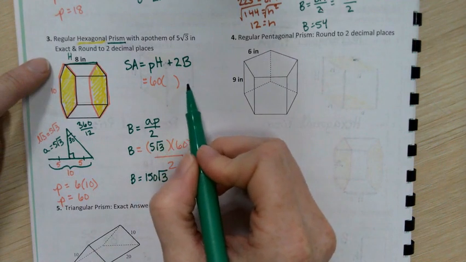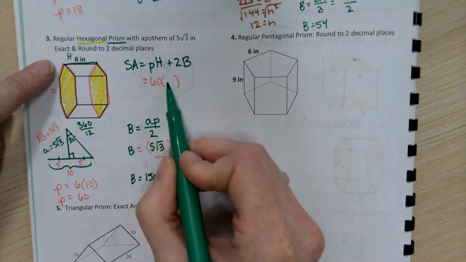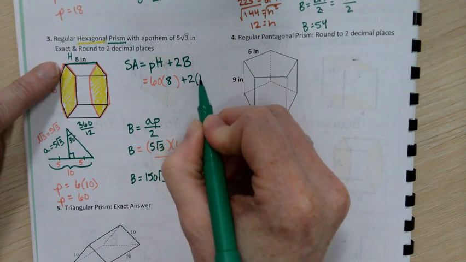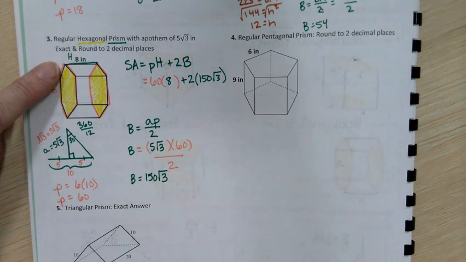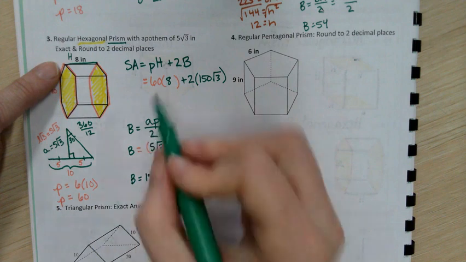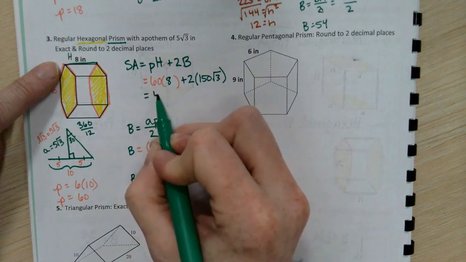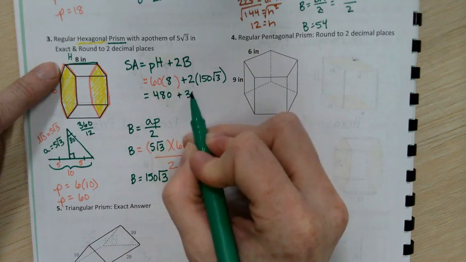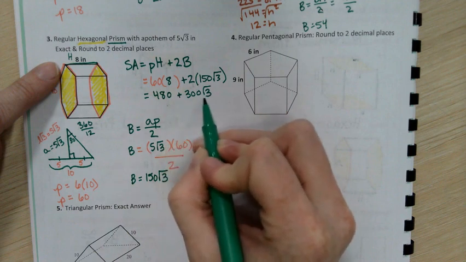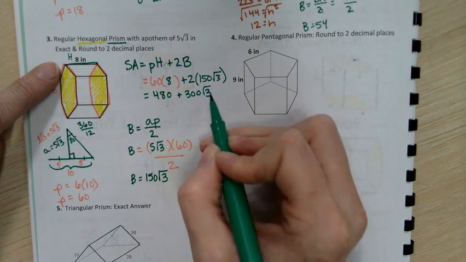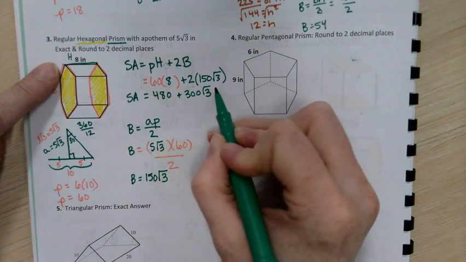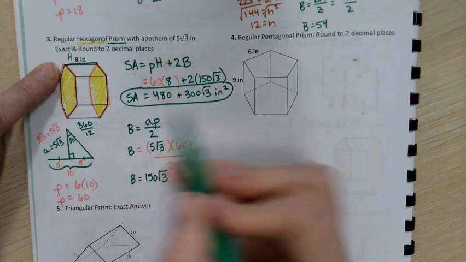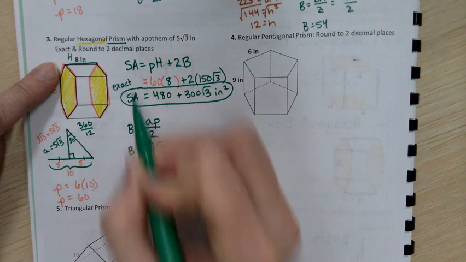If I plug everything into my formula, perimeter is already taken care of. Capital H, the height between the bases, is 8. And then we're going to add in 2 of our bases that are 150 root 3. To keep this answer exact, I'm going to have to multiply what I can, which means 60 times 8, and 2 times 150. But because these don't both include root 3, that would be it for an exact answer. So our exact answer would look like this: 480 plus 300 root 3.